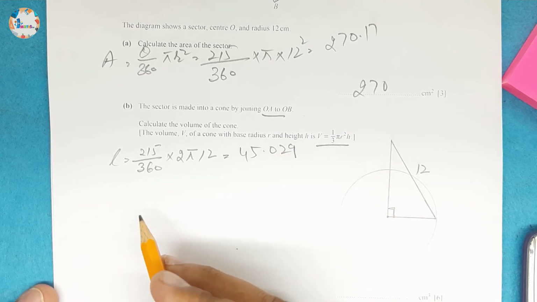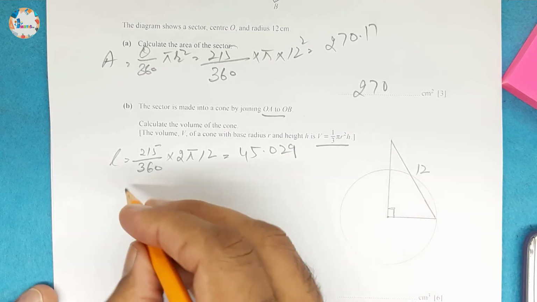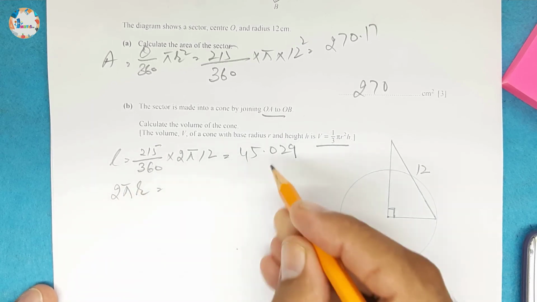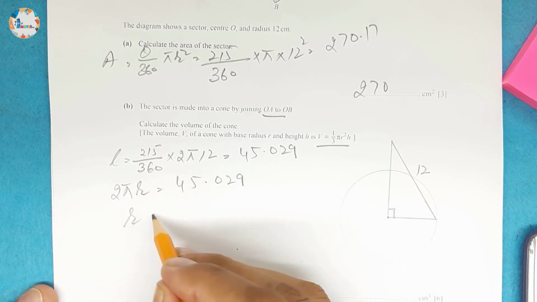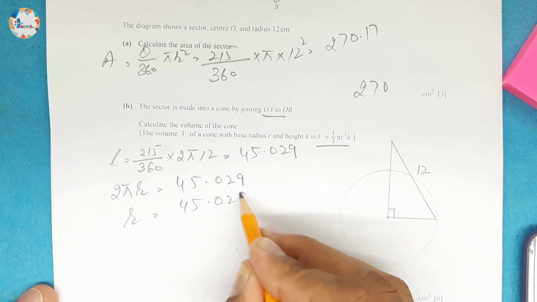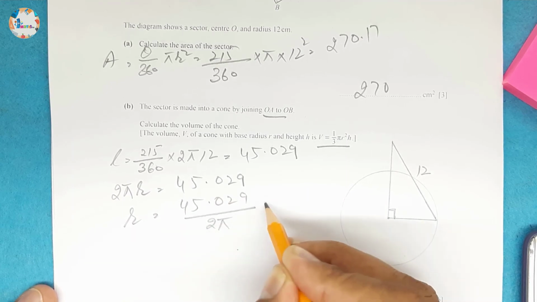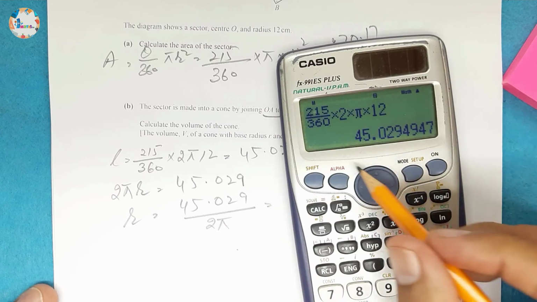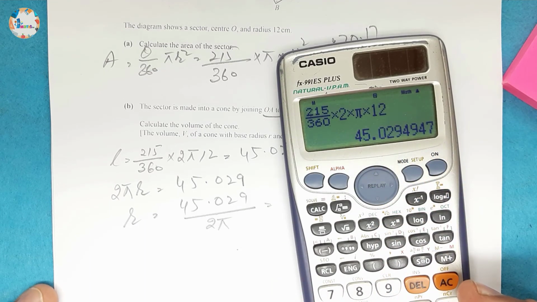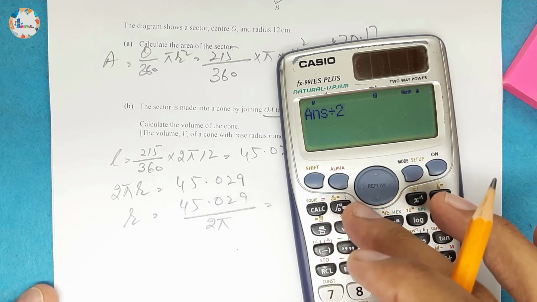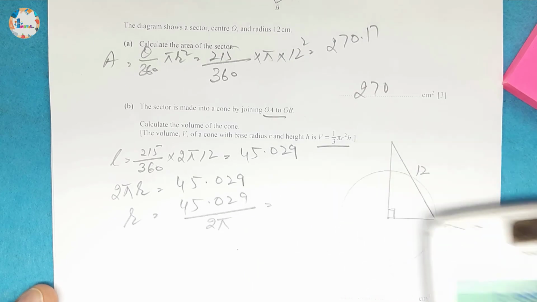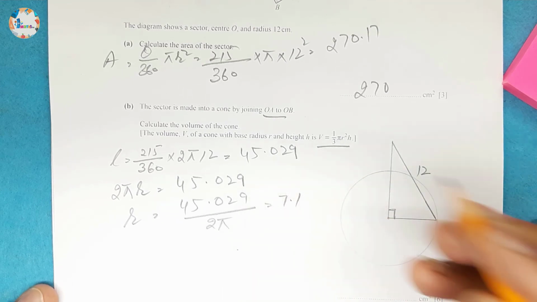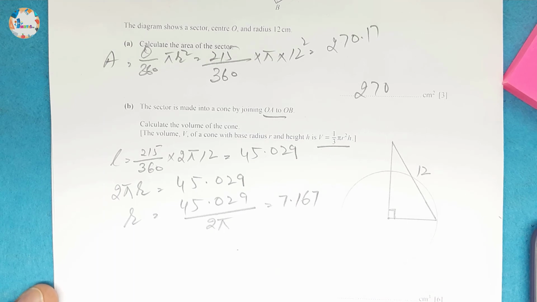45.029, this will be the length. So now in this case it will be 2 pi r, circumference of the circle will be equal to 45.029, and here we can find the value of r will be equal to 45.029 divided by 2 pi, and this will be equal to, if we divide this whole decimal value which we have over here by 2 pi, we will get answer as 7.166 recurring. So 7.167 we can write like this.